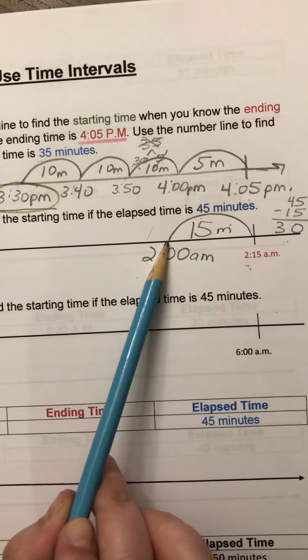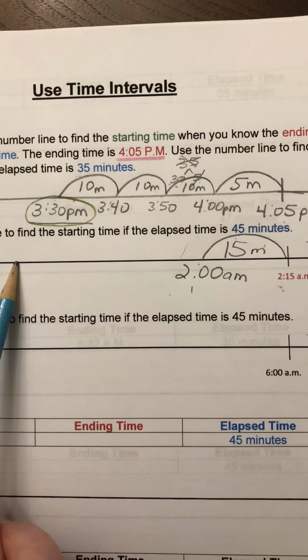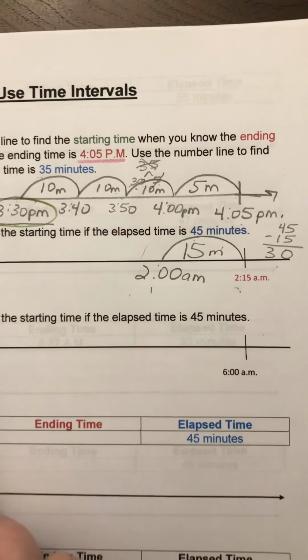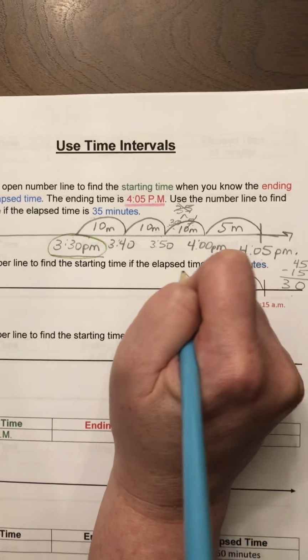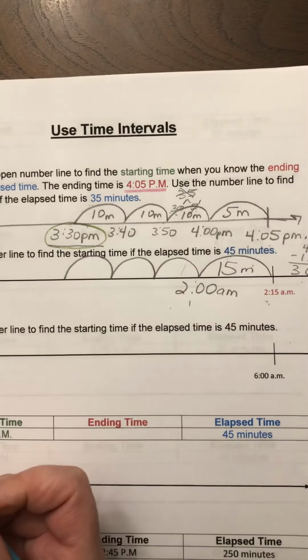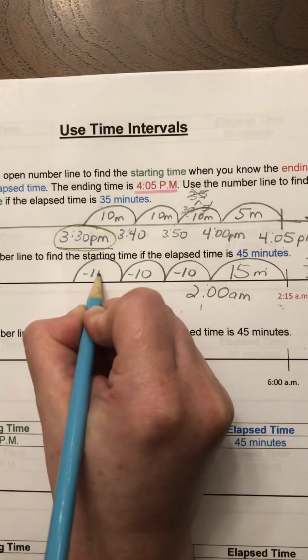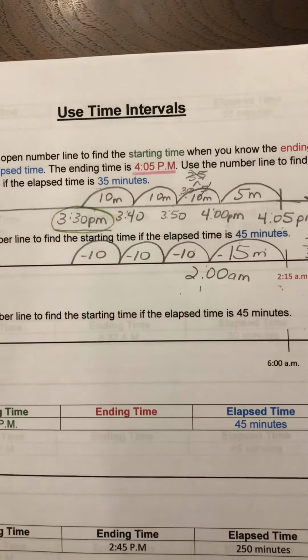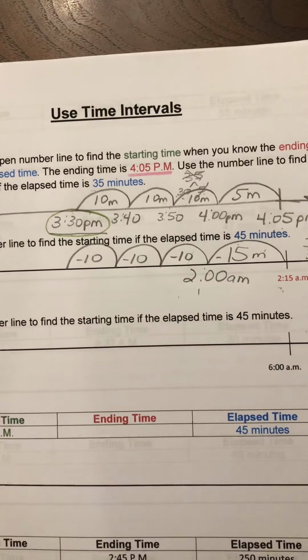So if you're ready, you can make that big 30-minute jump back in time. For those of you that need to break it up into 10 minutes, I would do that as well. So I'm going to do the 10 minutes just because I think it's easier for my mind. And I'm going to say 10, 10. I know I'm putting minuses. It doesn't matter whether they're minuses or not. I just know that I'm moving in that backwards motion.